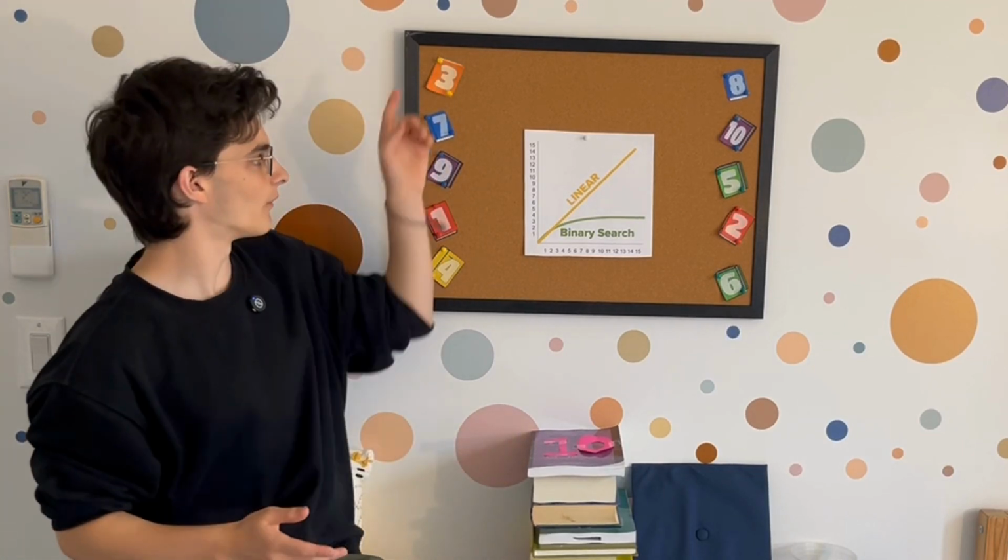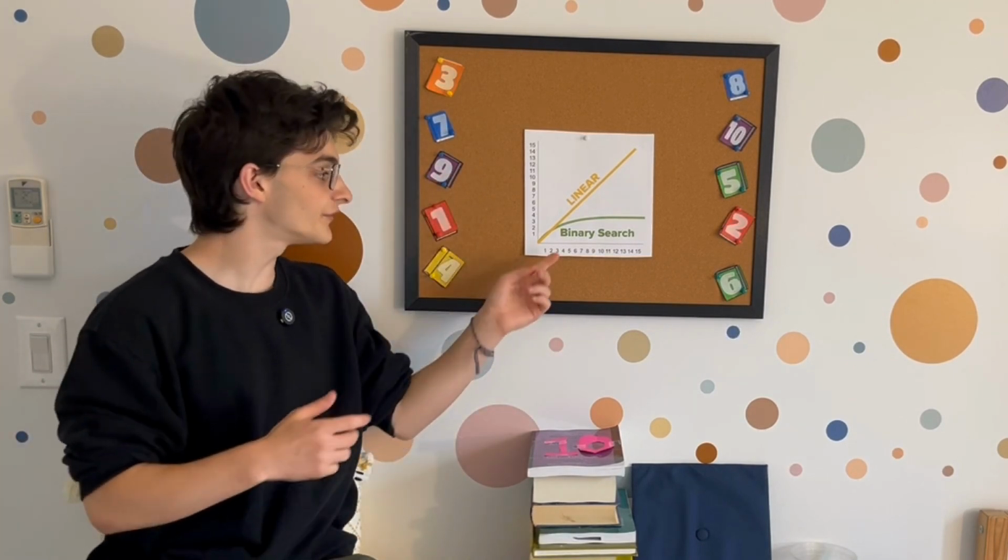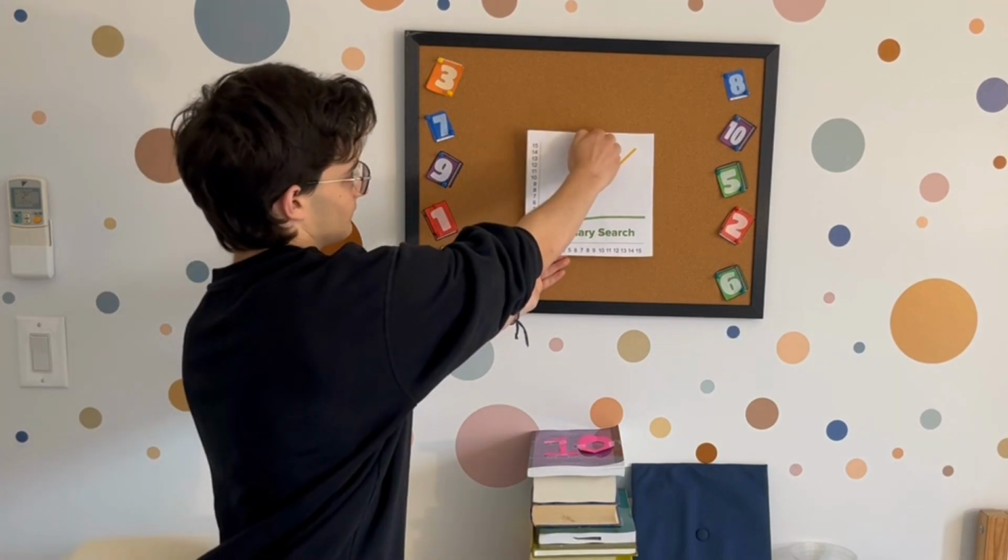Well, first of all, what is linear search? Linear search is just counting up. It's like if I went 1, 2, 3, 4, well, these aren't in order, but you get the idea. And so you can see, wait, this graph doesn't even have any axes. Come on, people, did we not learn how to make graphs properly.